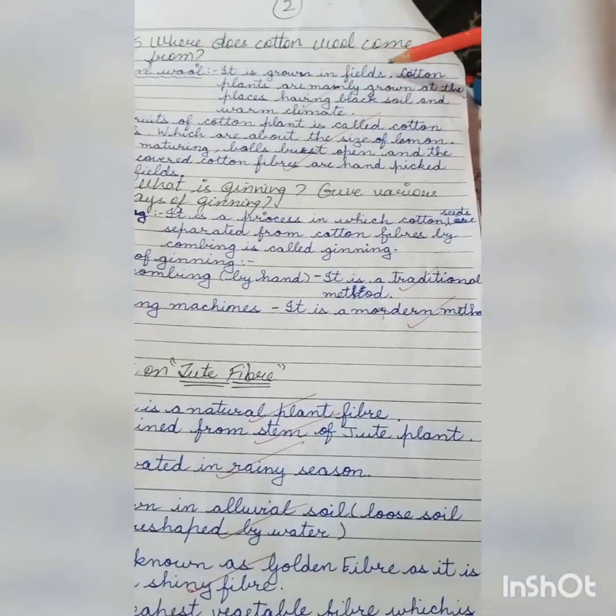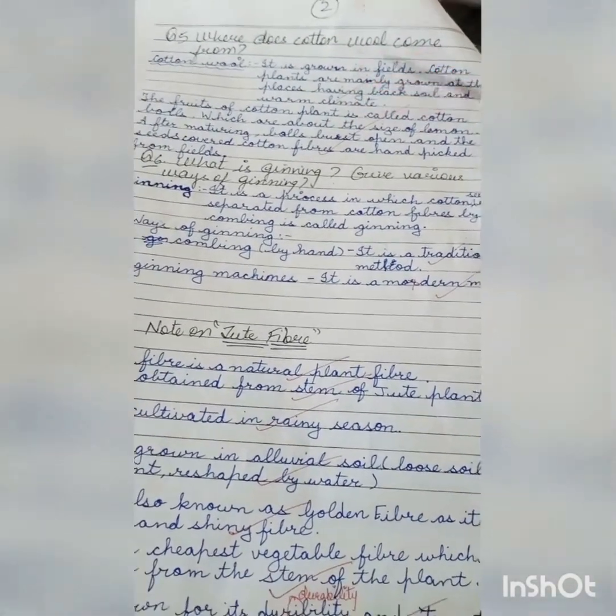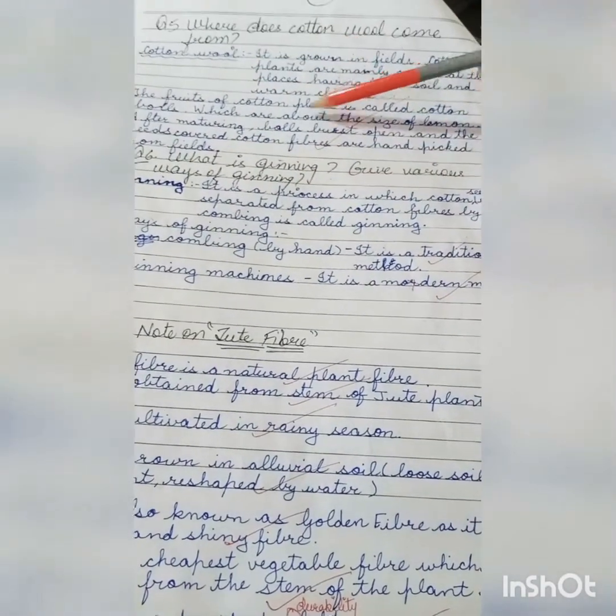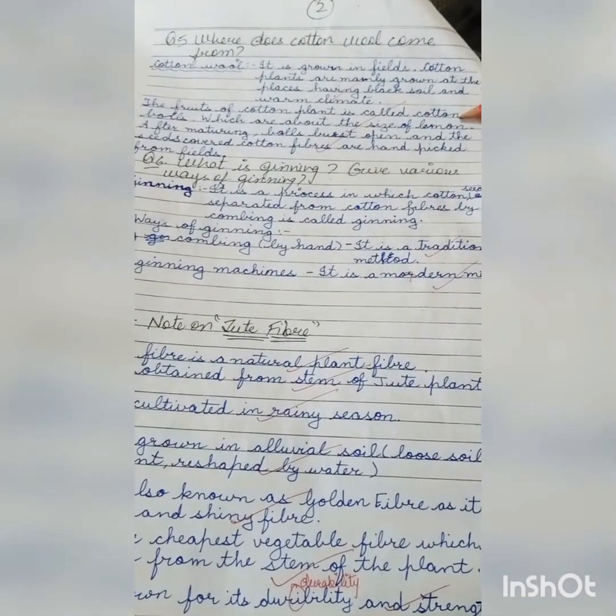Then where does cotton wool come from? Cotton wool is grown in fields. Cotton plants are mainly grown at places having black soil and warm climate. The fruit of the cotton plant is called cotton bolls, which are about the size of a lemon. After maturing, the cotton bolls burst open and the seeds covered with the cotton fibers are handpicked from the fields.